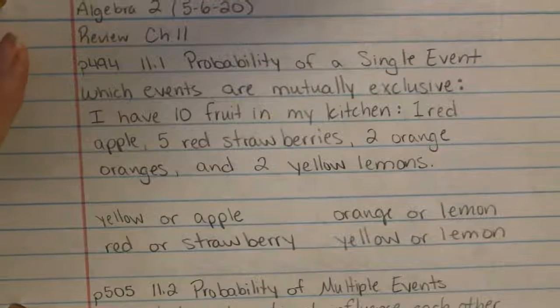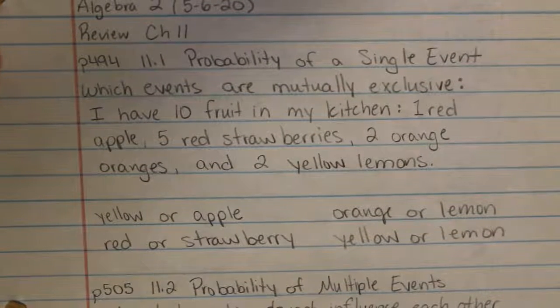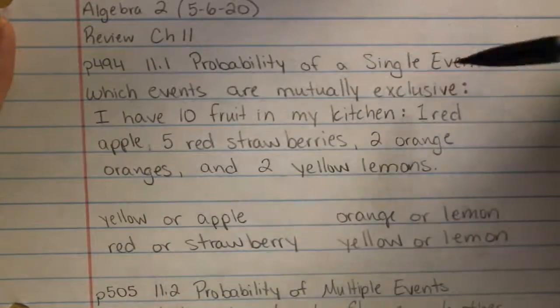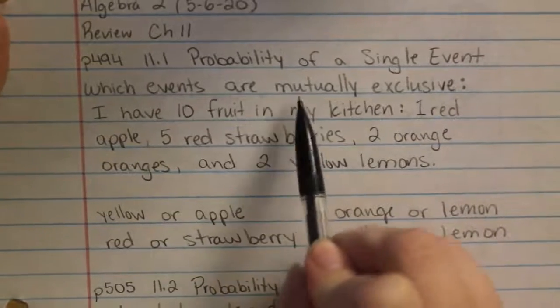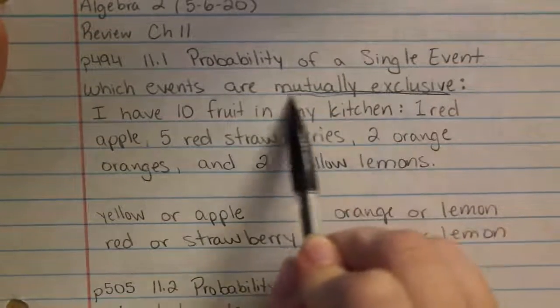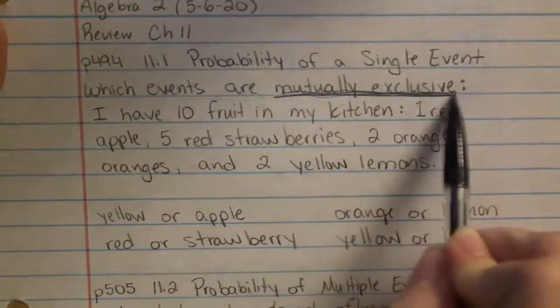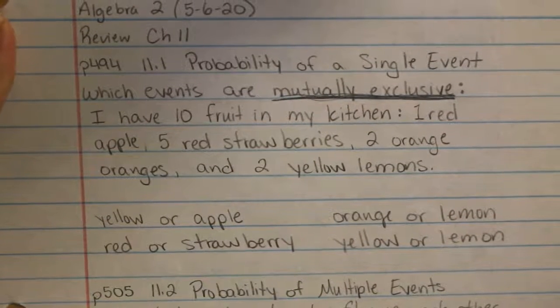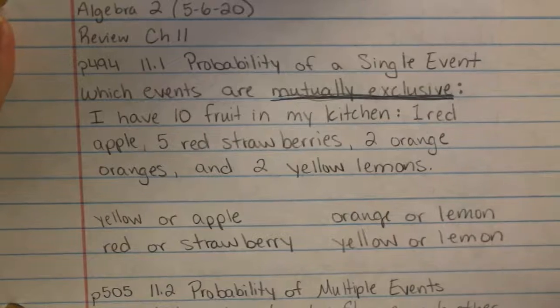Okay, and now comes chapter 11. There were a few things in chapter 11 that I was looking forward to reviewing with you guys. One of them is 11.1, probability of a single event. We are looking for events that are mutually exclusive out of a list of things. So mutually exclusive means that they share something.